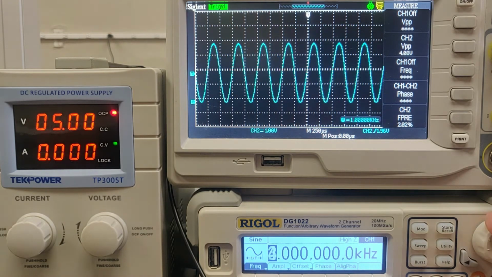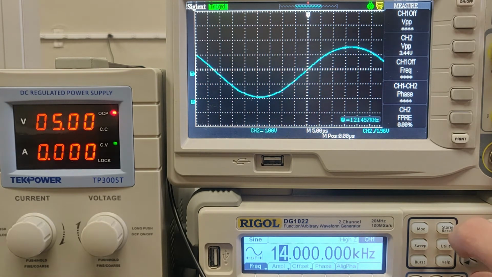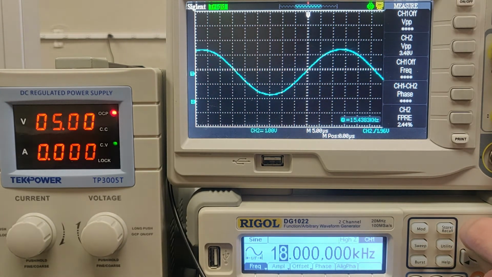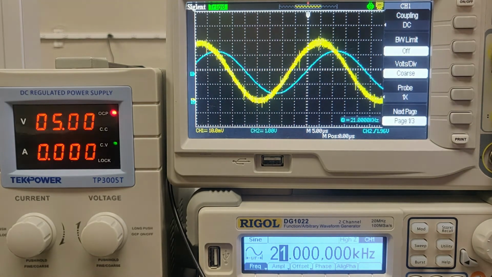Let's stop this. What did I say, 2.88? Okay. It's probably going to be around here. And then, well, 2.92. So that's pretty close. Let's see if our other signal looks the same. So let's stop that.